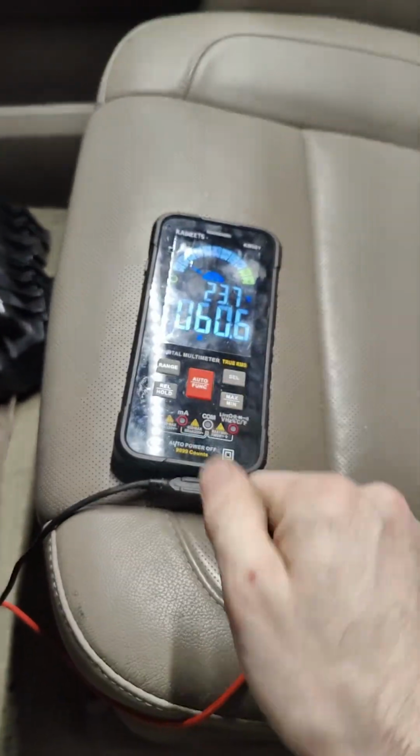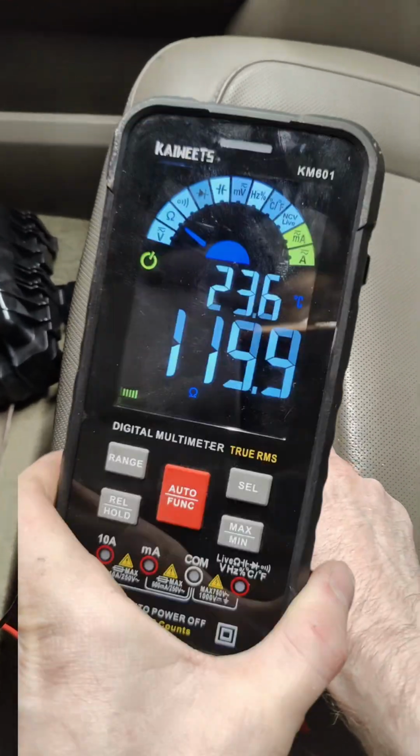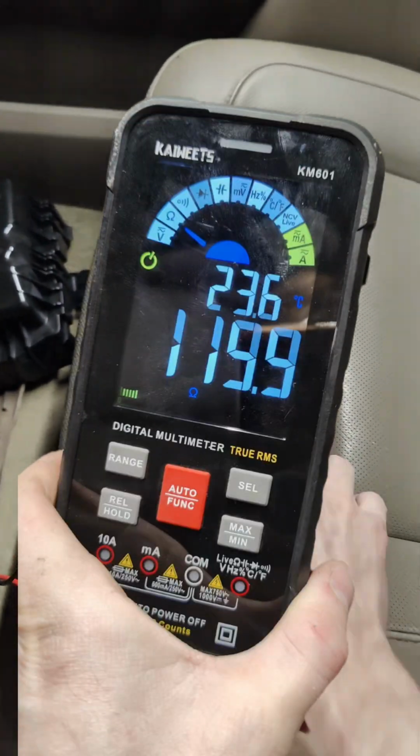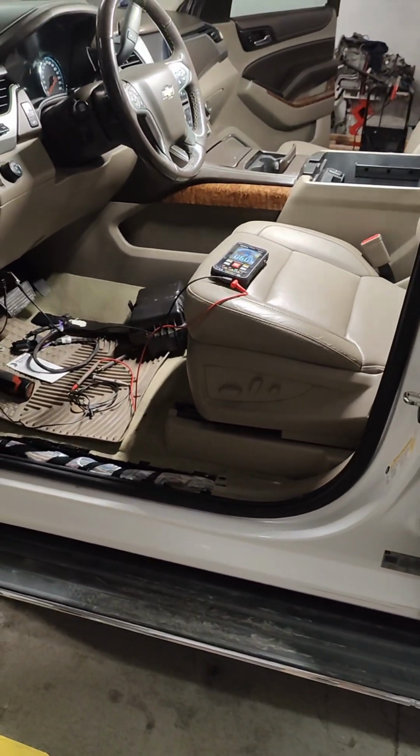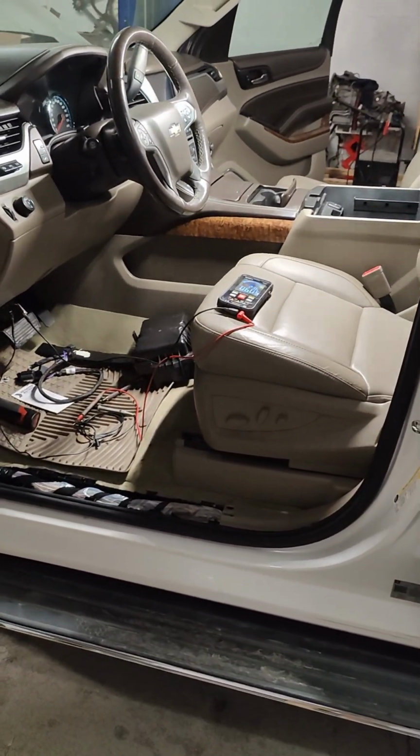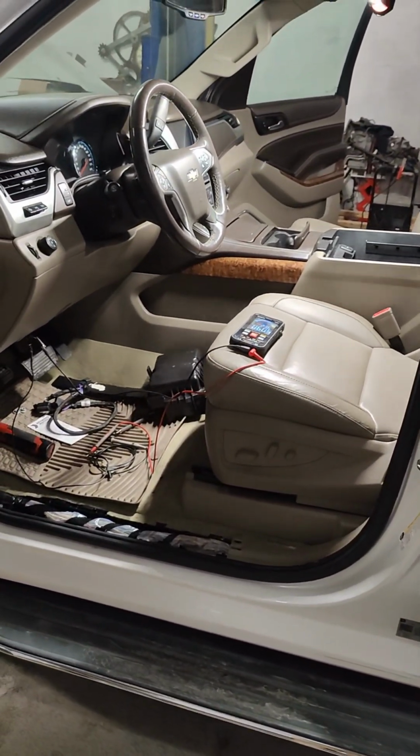Now that is a good reading, but before, the only reading I could get from this point was 120 ohms. So what that told me is that one of my terminating resistors was not on the network, or we had some sort of break in the CAN wires on that particular network. So let's track that network down.